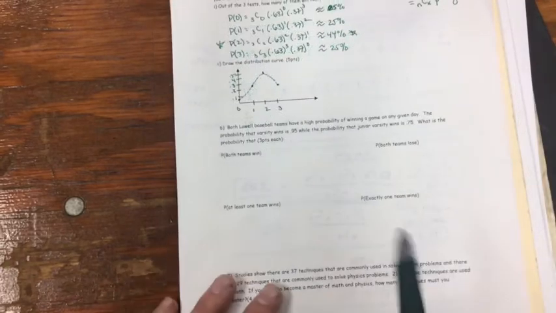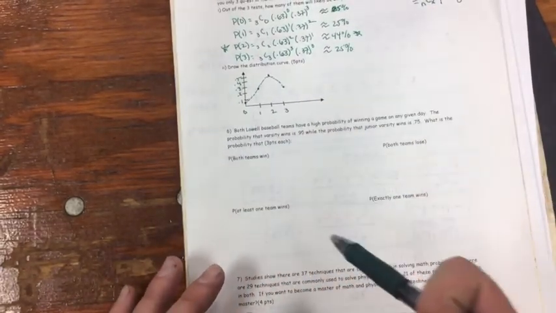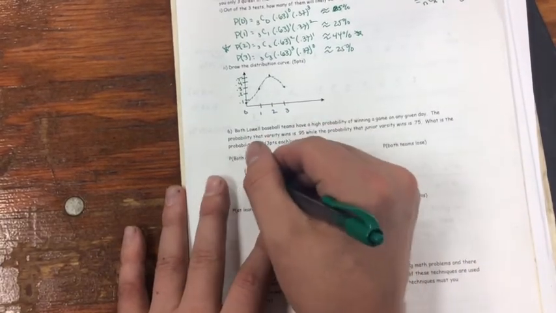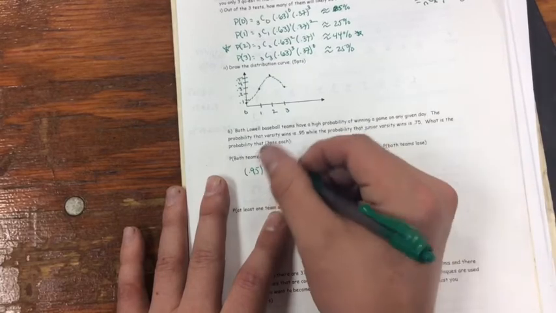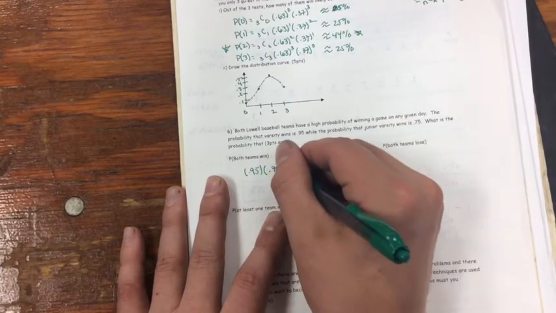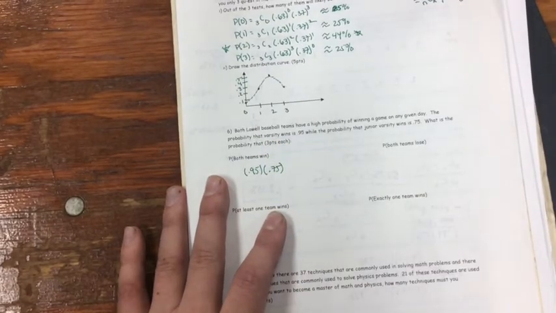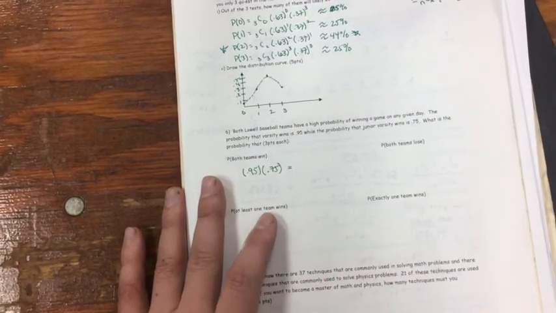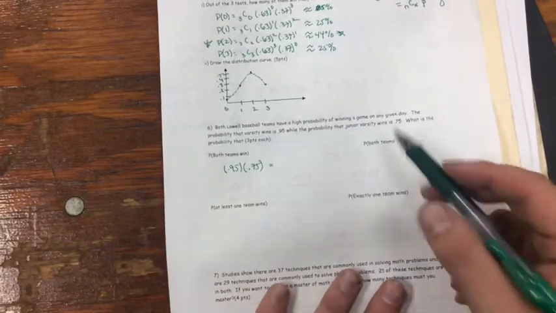Okay, so the next set is exactly what we've been doing pretty much since the beginning of this. Okay, so the chance that both teams are going to win is going to be varsity wins and junior varsity wins. Okay, I'm just going to set these up. I'll let you guys do the calculations to make sure they were correct.